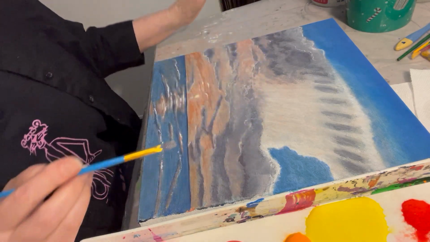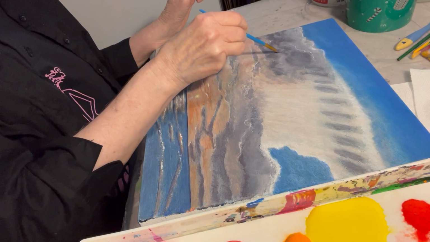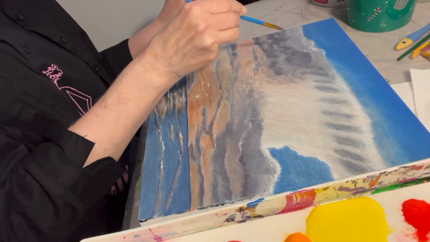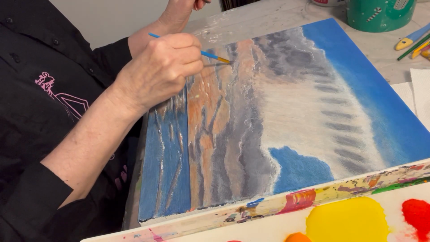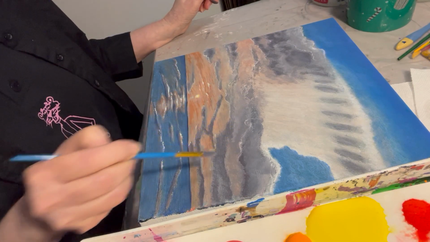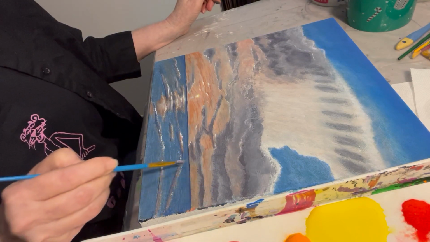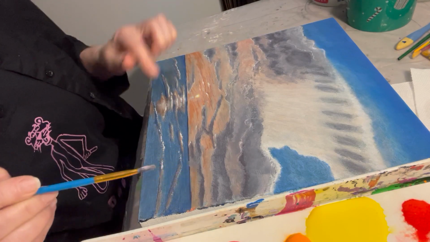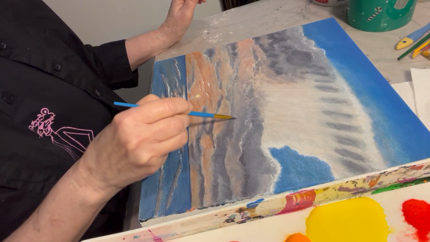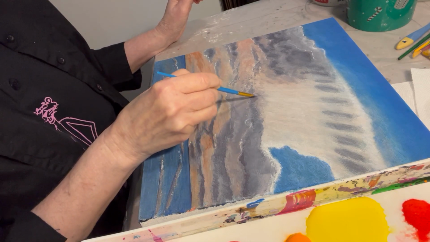I took away too much of the dark, so I'm going to go back in with some of that. There's no rhyme or reason for what I'm doing. It's just random, and I don't want the clouds to look like a specific shape.